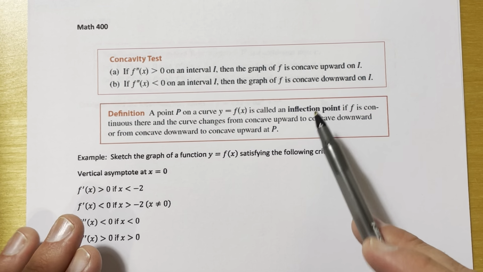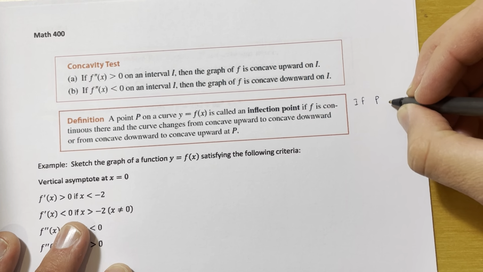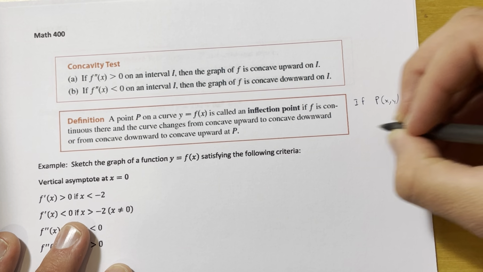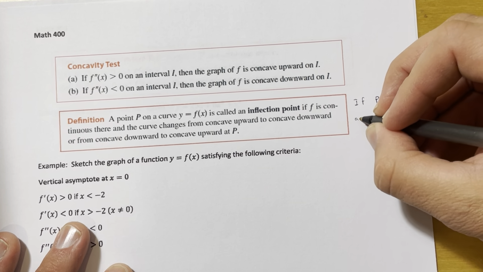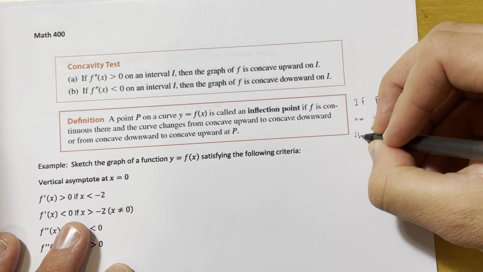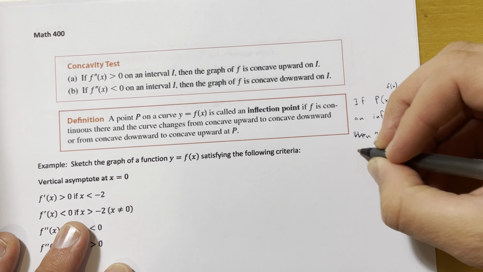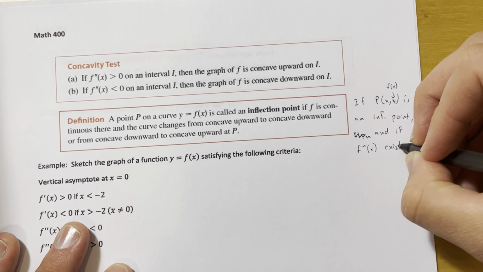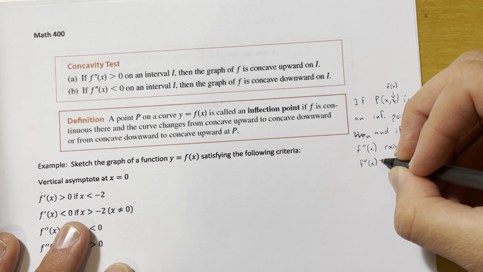And one thing I wanted to point out, which is not stated here, is that if P of x, y, or let's call that f of x, is an inflection point, and if f double prime of x exists, then f double prime of x will equal 0.